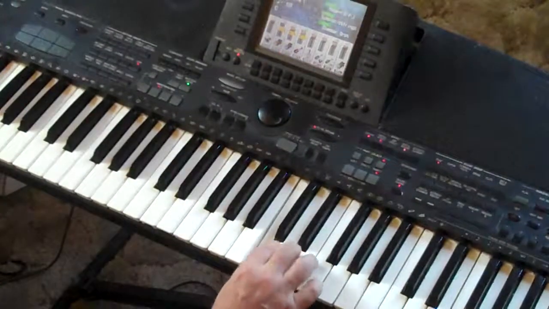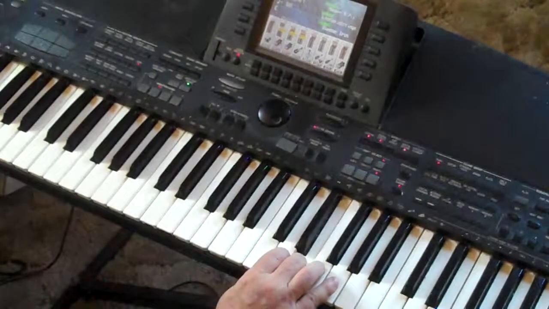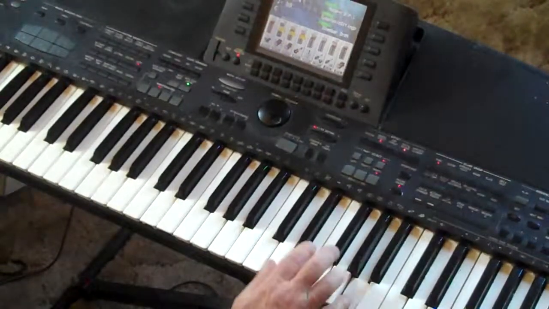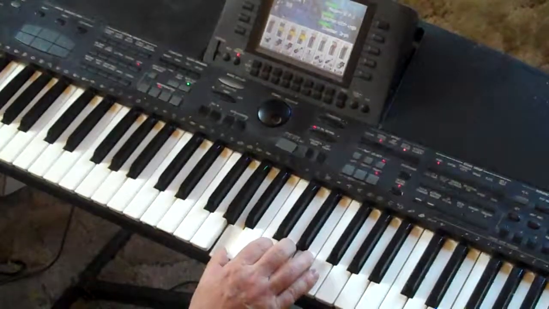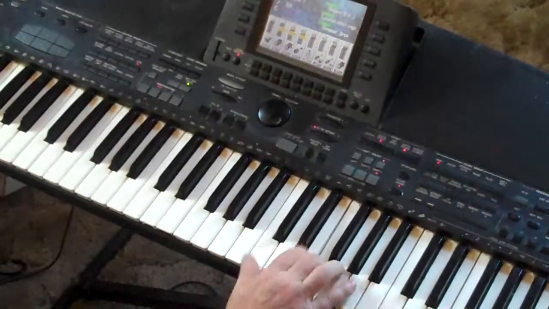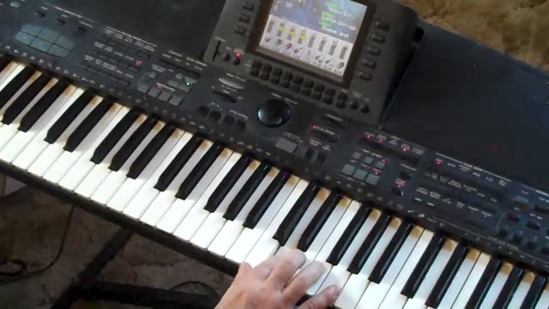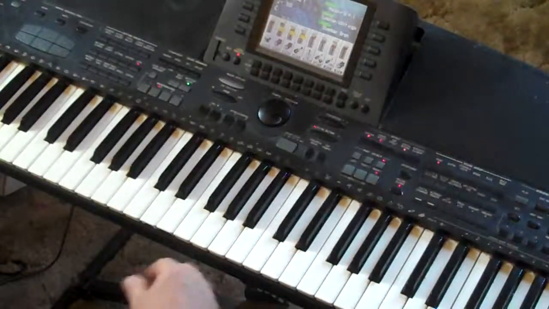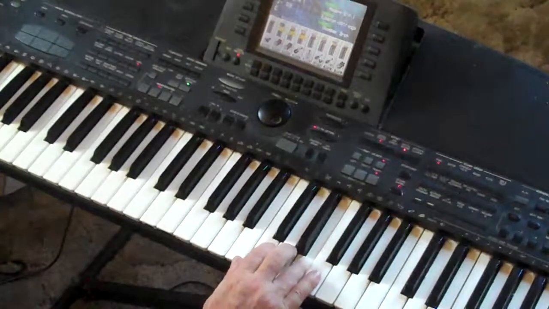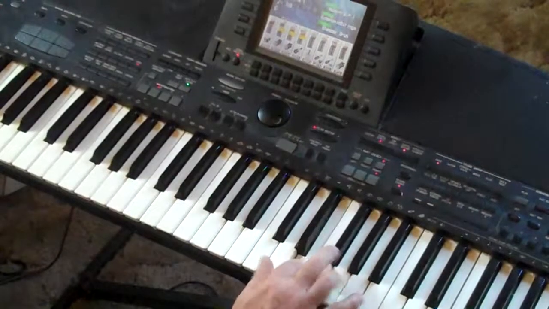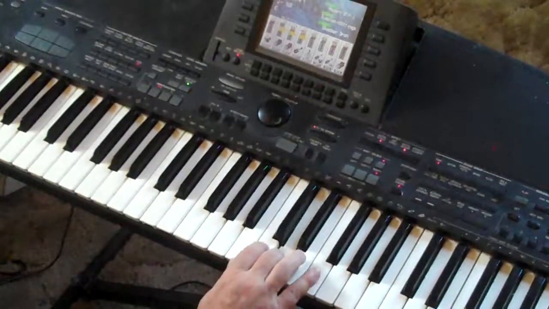And again, this melody is going to use all pentatonic scale notes. Okay, there's the whole first phrase. Then it repeats again. This is identical to the first phrase. And then a little ending.